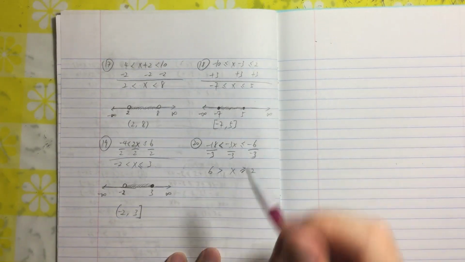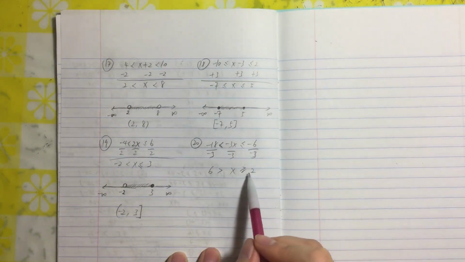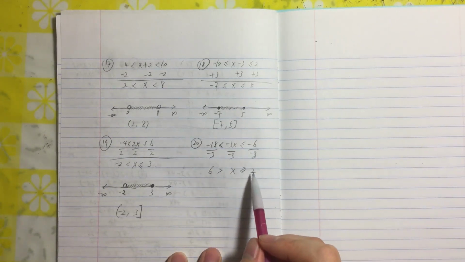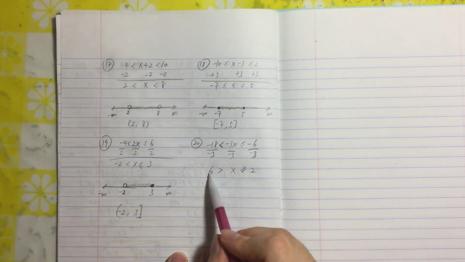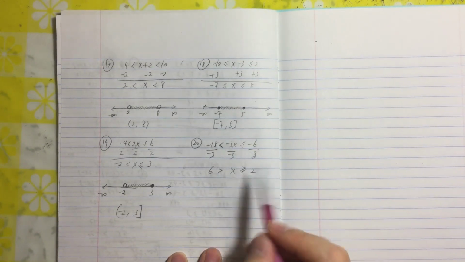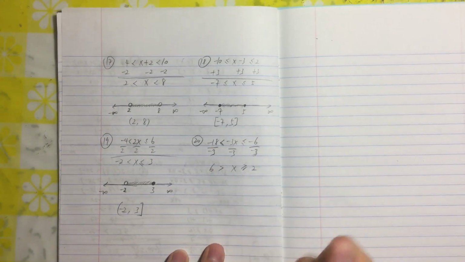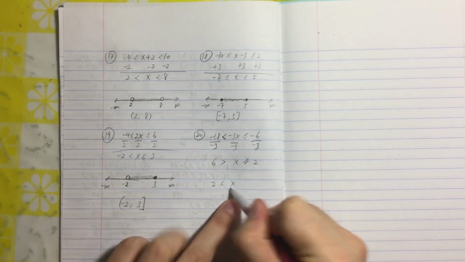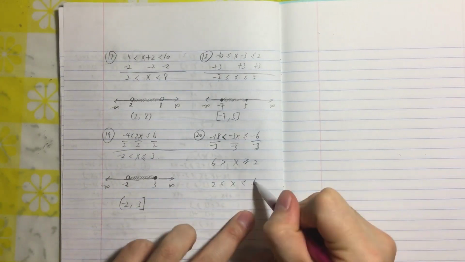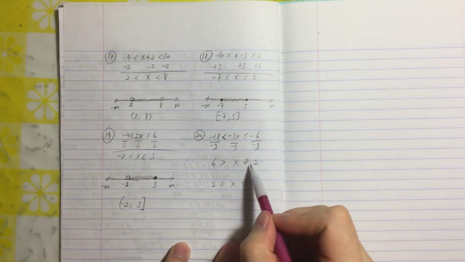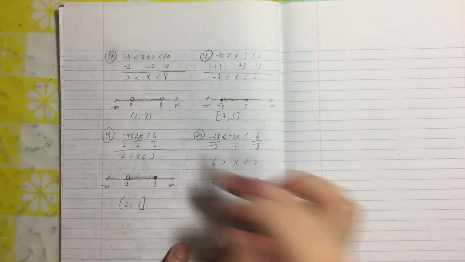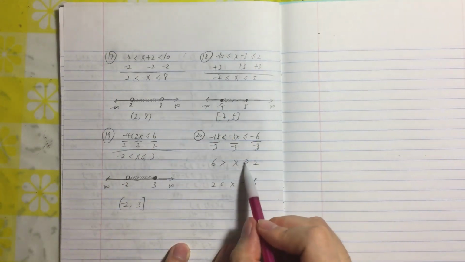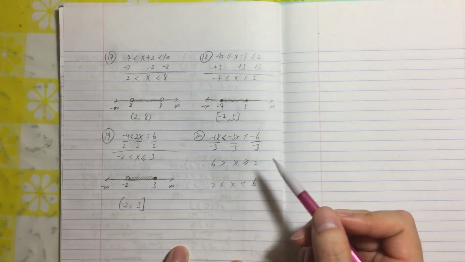In general, for the final answer, we try to write a smaller number on the left side. So 6 is greater than x is greater than 2 is the same as saying 2 is less than x less than 6. For the final answer, we try to put a smaller number on the left side. So 2 is less than x and less than 6.